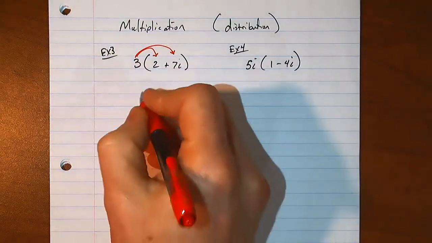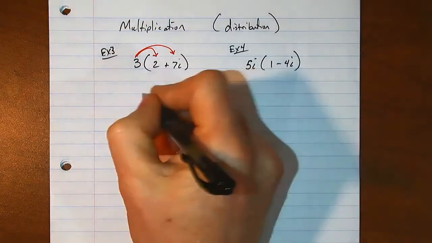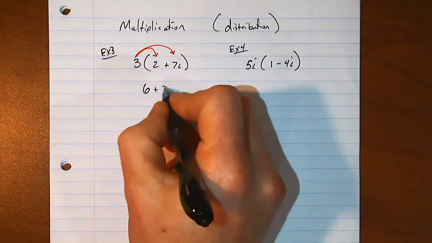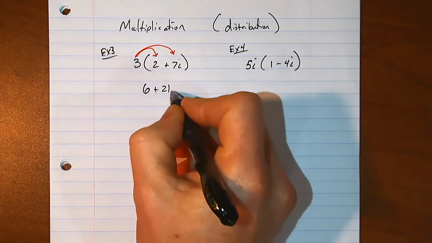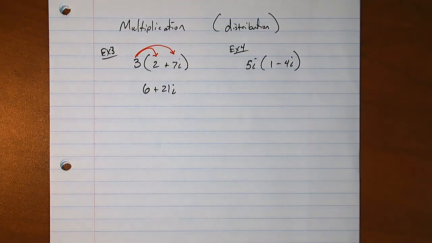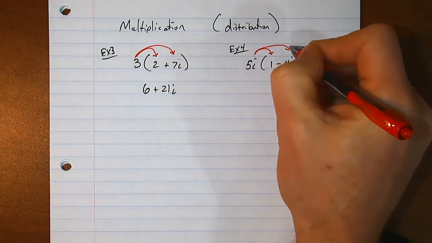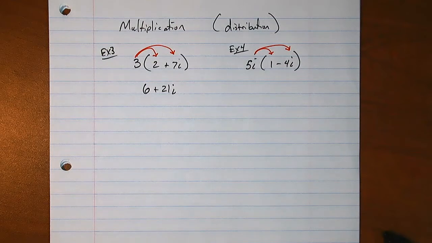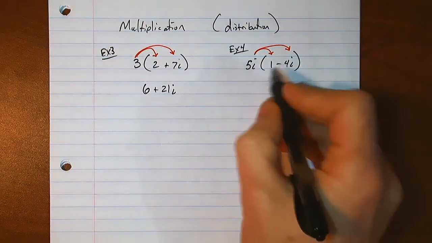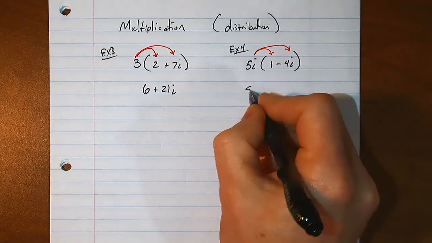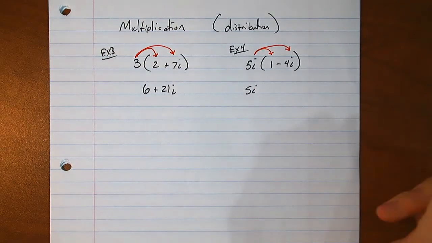So 3 times 2, that would give me a 6 for my real part. And 3 times 7, that would give me a 21, and then i for my imaginary part. So no big deal there. Same basic idea with this. I'm going to distribute the 5i. But notice when I distribute this, because it has an i, I'm going to have to work with exponents. So 5i times 1 is 5i, no big deal.